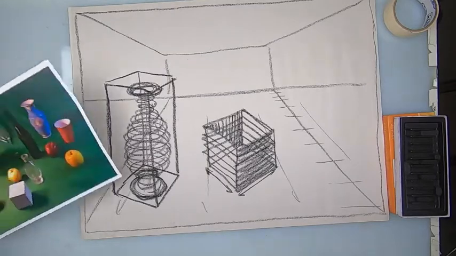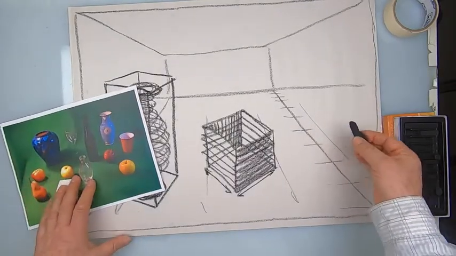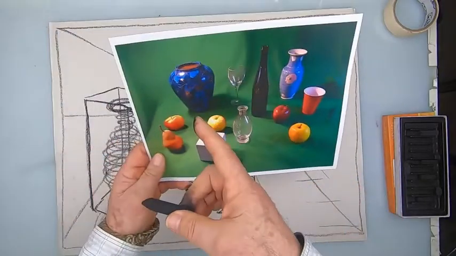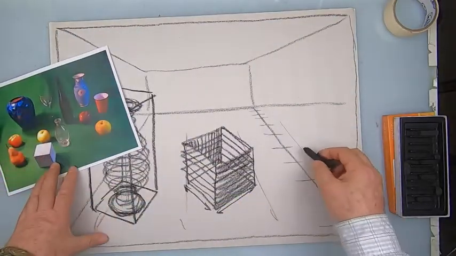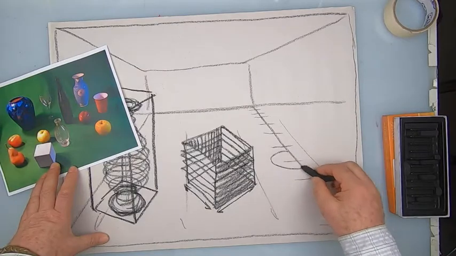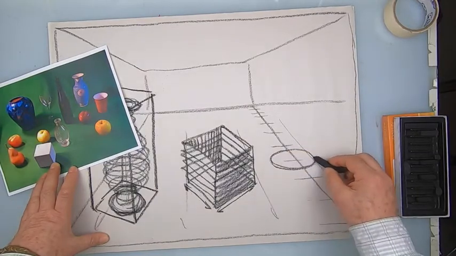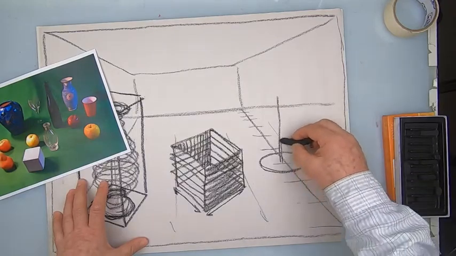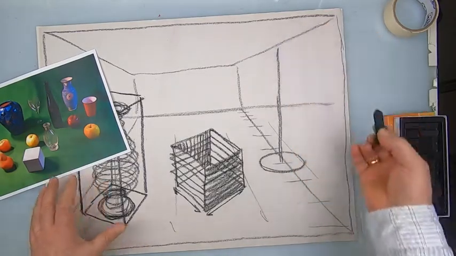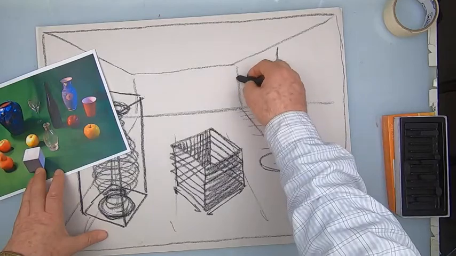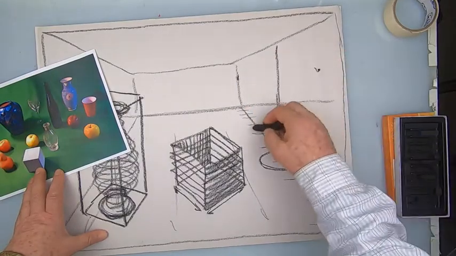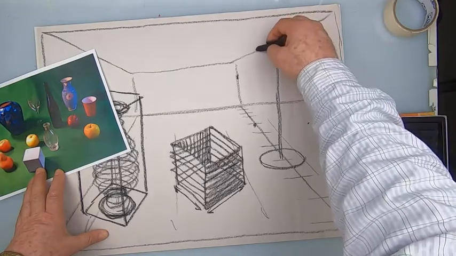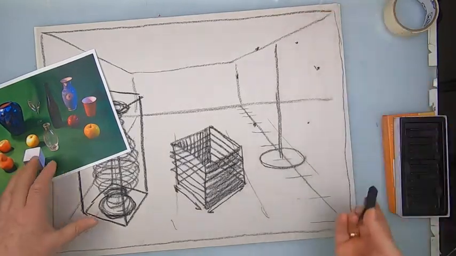And then for the sake of showing again, let's try this large vase. So the large vase, there's its footprint. Let's go down the center, the height of the vase, let's make it like that. It's got a big belly, right? And then it narrows down to about there.